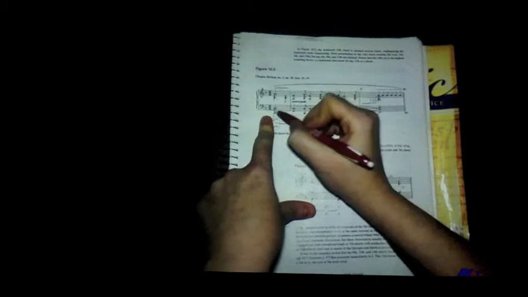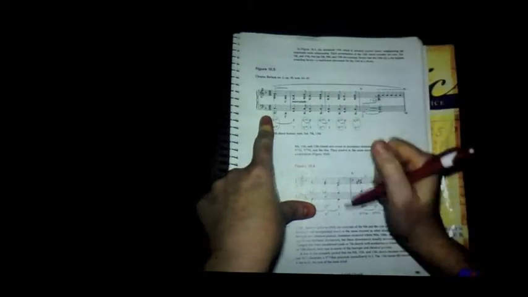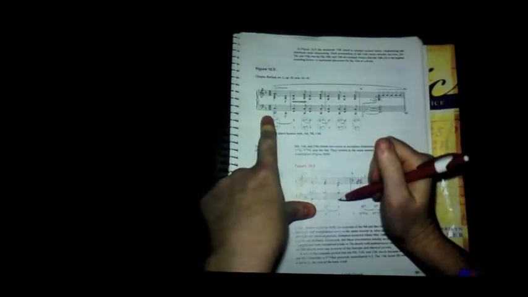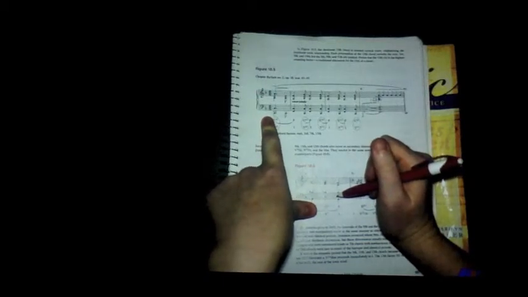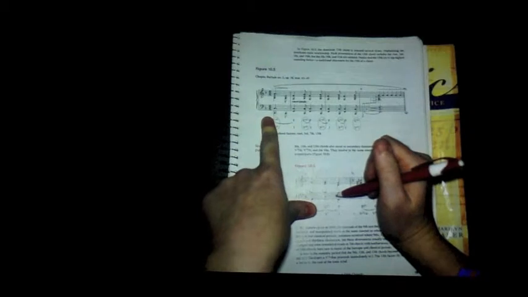And again, you can see this dissonant chord. So we've got our C down here, right? And our A flat, E flat, B flat, right?